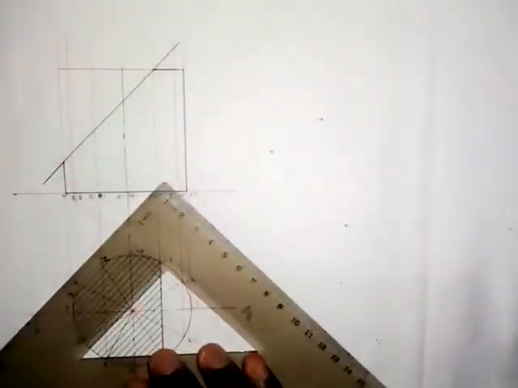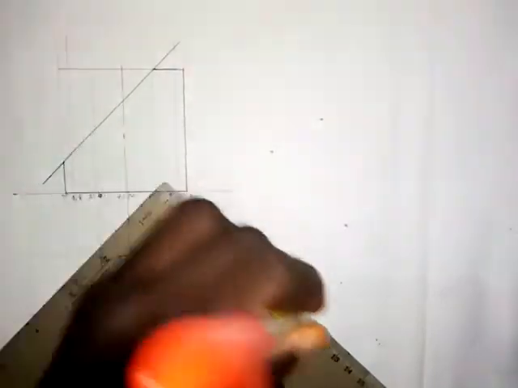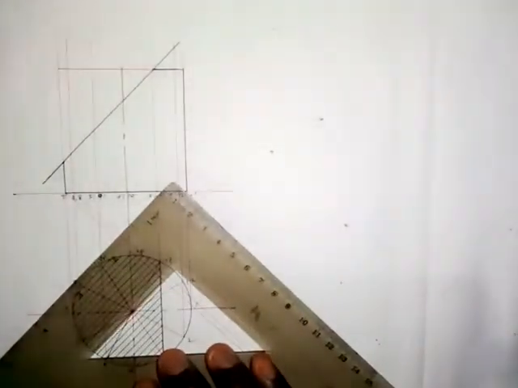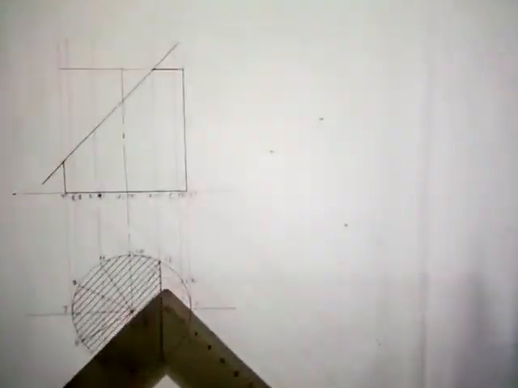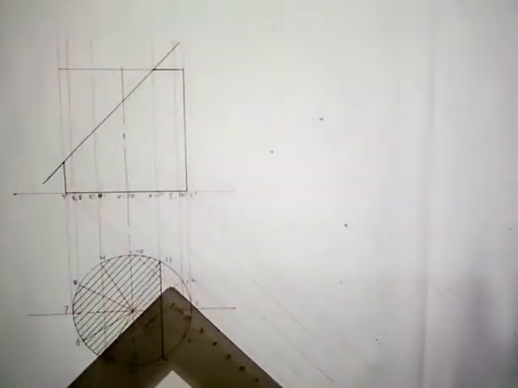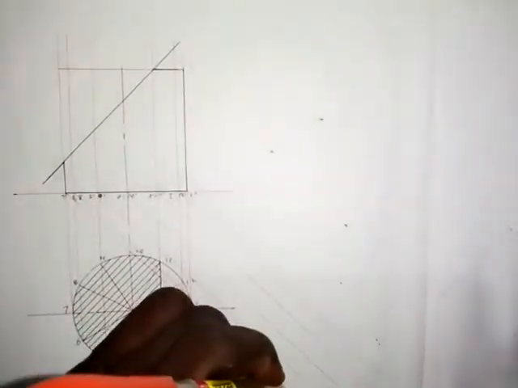So this is from 2 prime, 12 prime, and this is from 1 prime here. I may need to extend these lines a little bit.